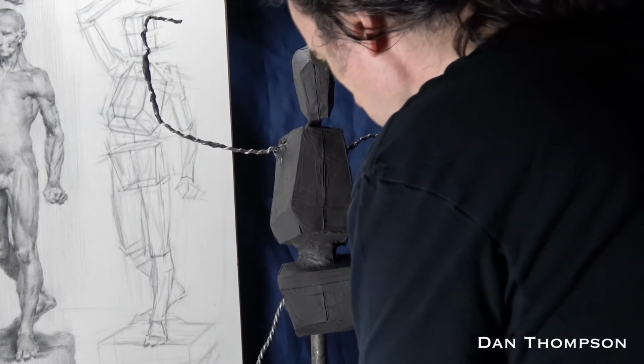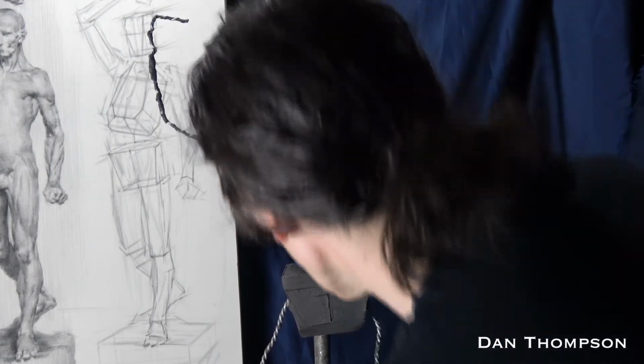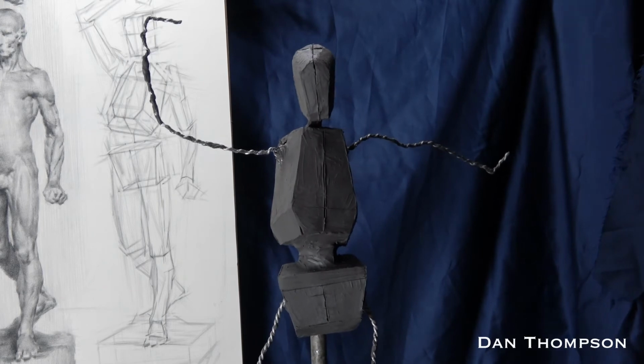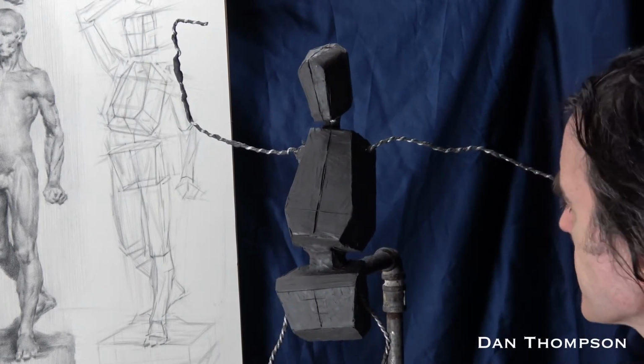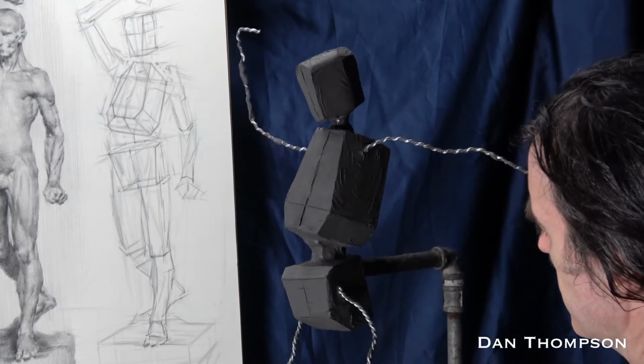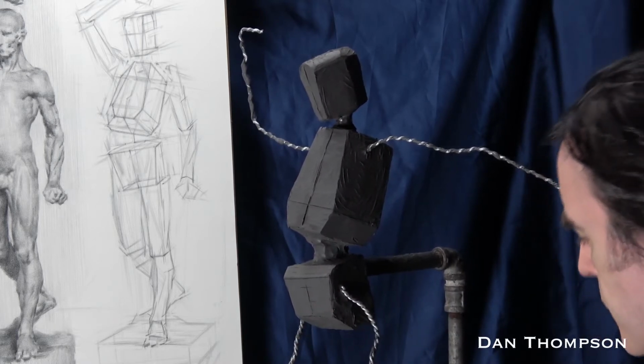Pretty good thing to do when we have things like the external oblique coming in and influencing what's going on. Next thing I want to do is address the ribcage.